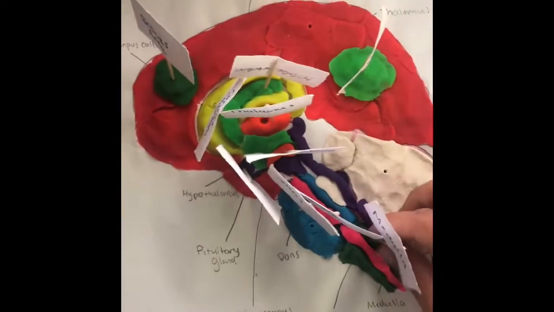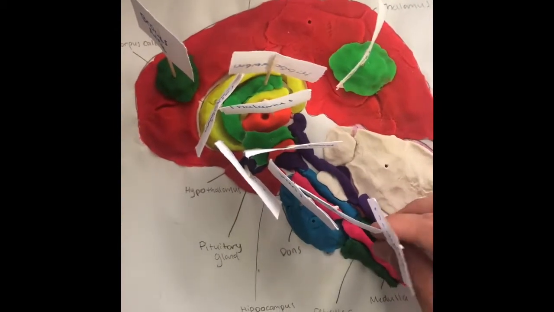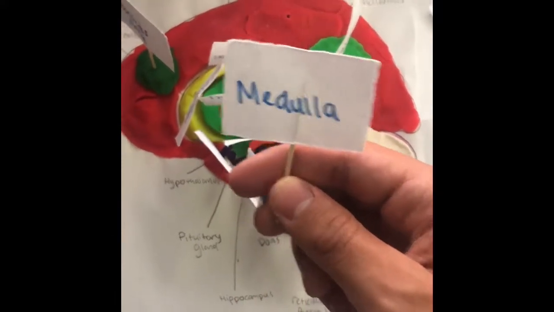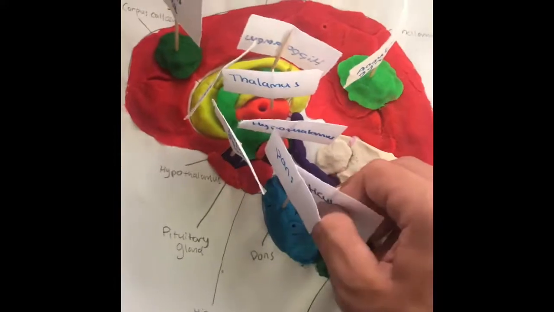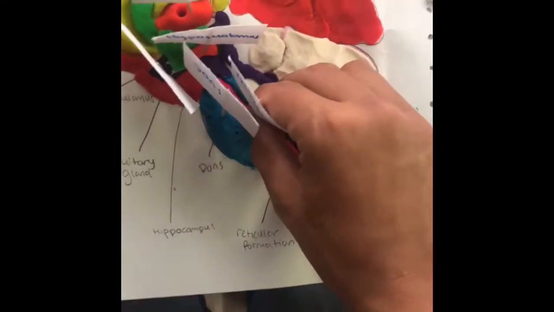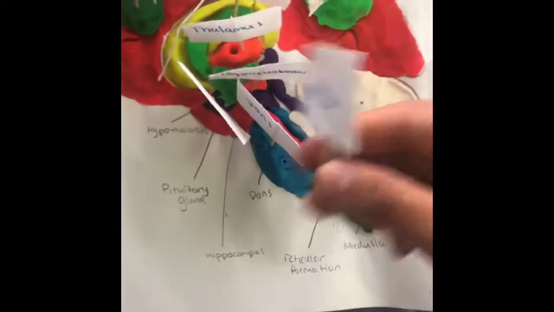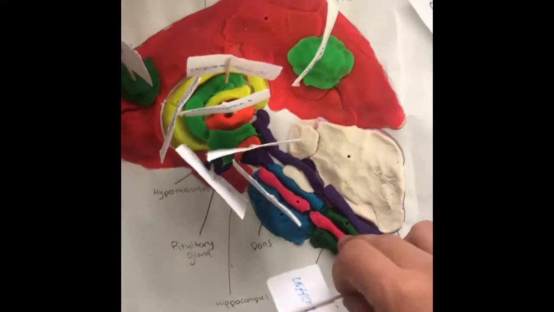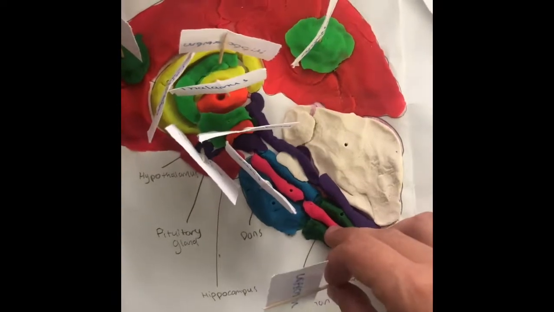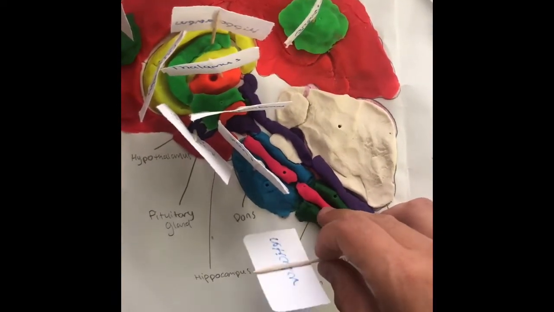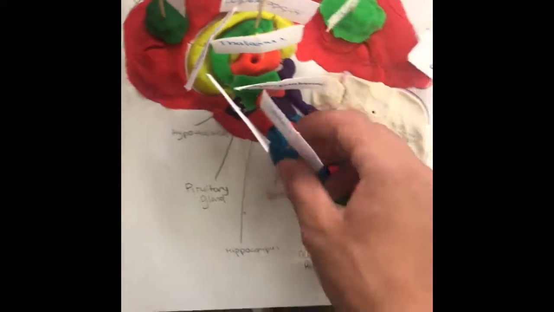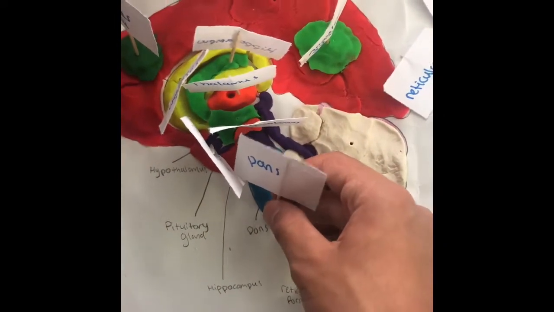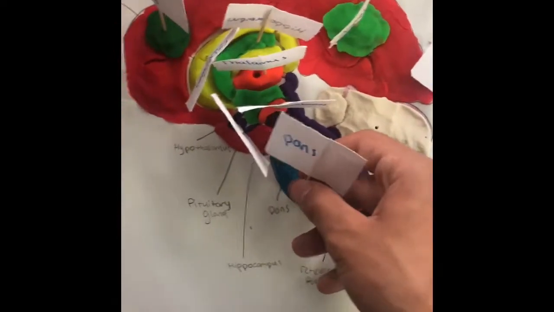To the left is the medulla, which helps regulate breathing, heart, and blood vessel functions. To the side is the reticular formation, which is responsible for states of consciousness like alertness and sleep. And over here is the pons, and its role is to relay signals from the forebrain to the cerebellum.